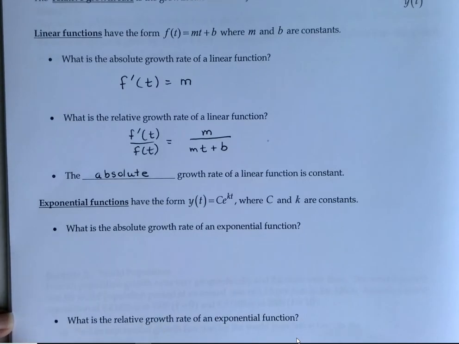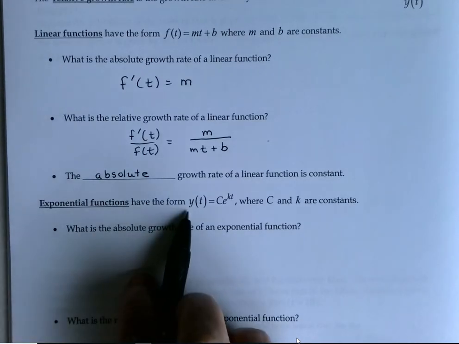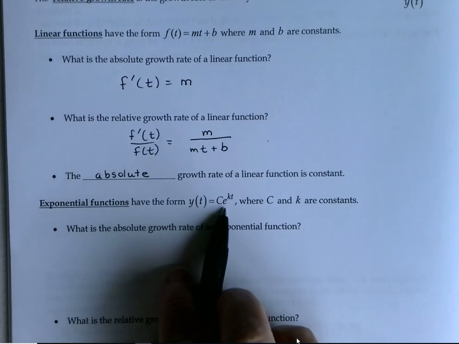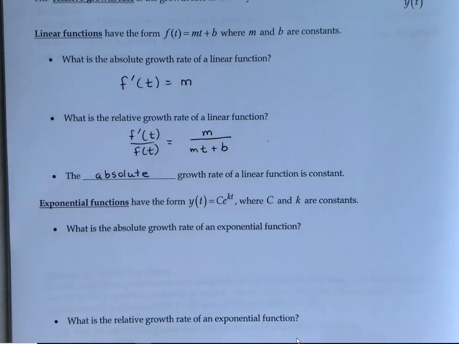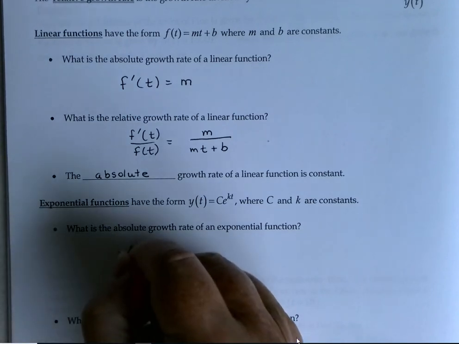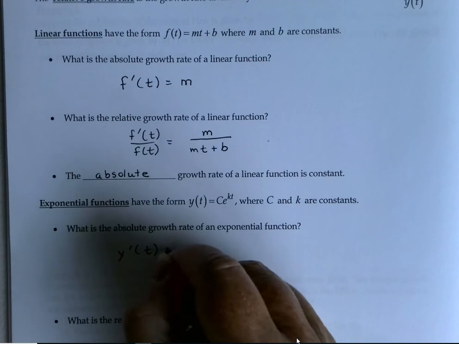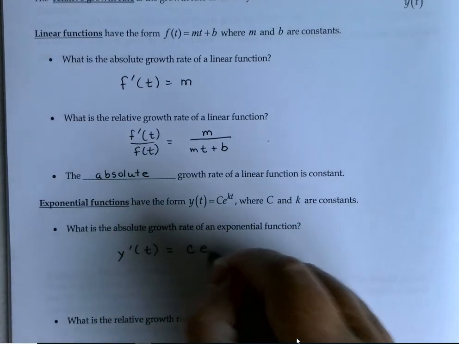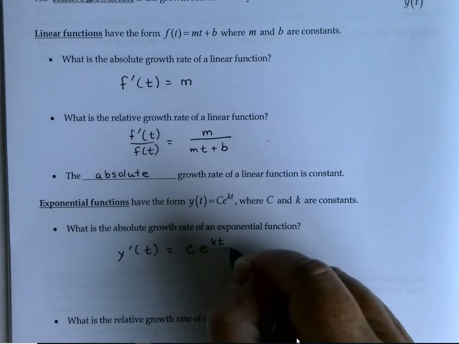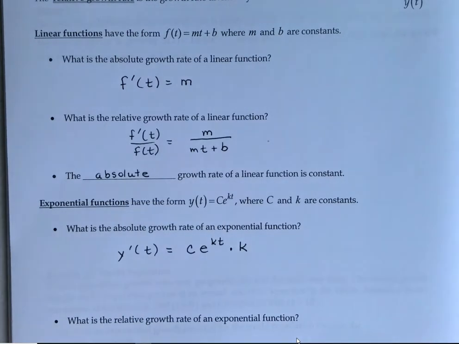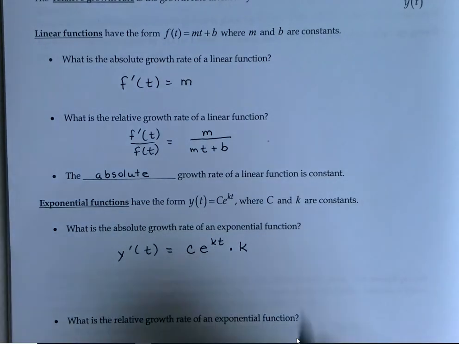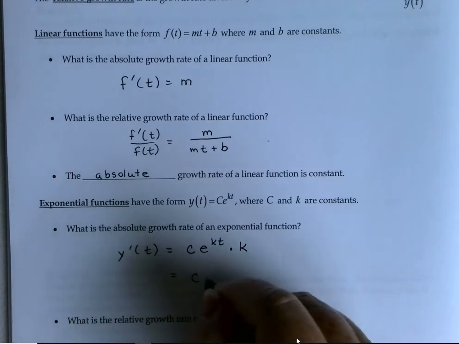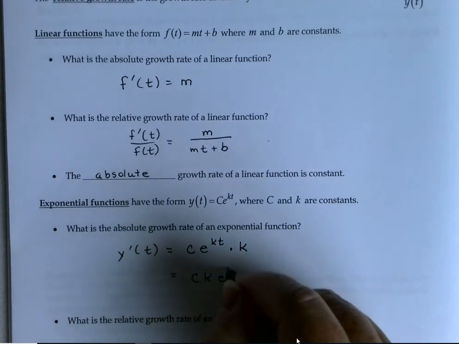All right, what about an exponential function? Basic form for an exponential function we'll use is c e to the kt, c and k being constants. So our absolute growth rate, y prime of t, would be the derivative, c times e to the kt times k with our chain rule, or ck e to the kt.